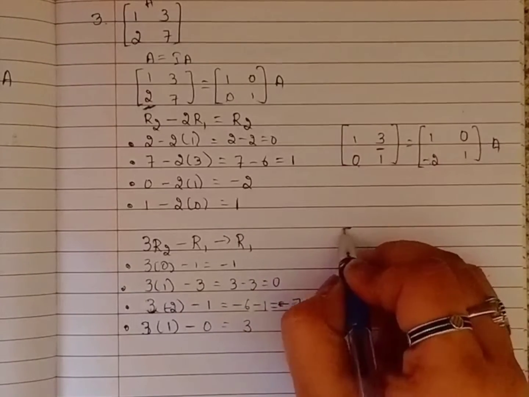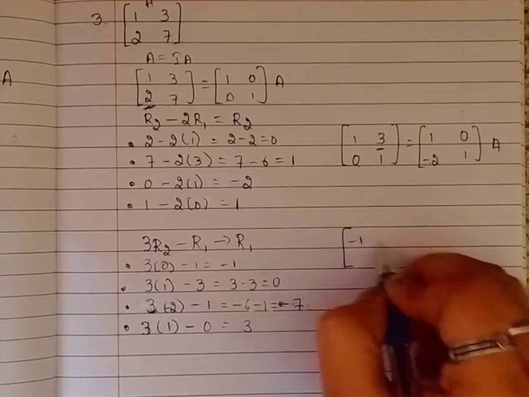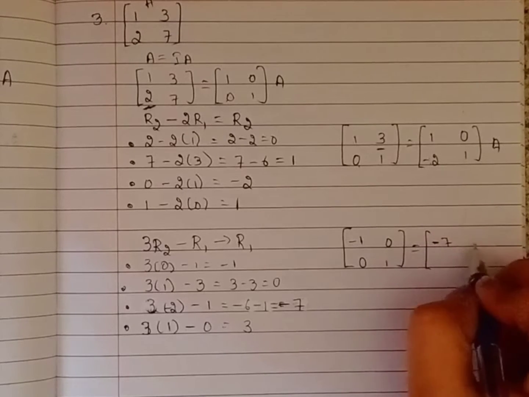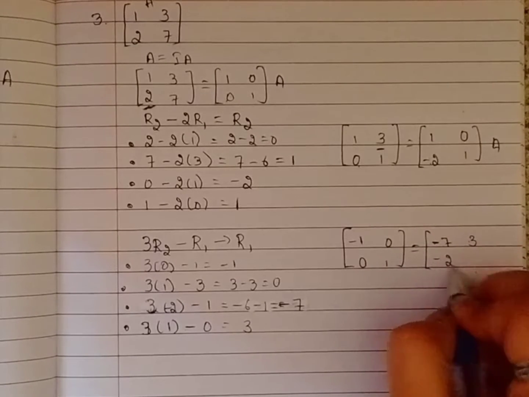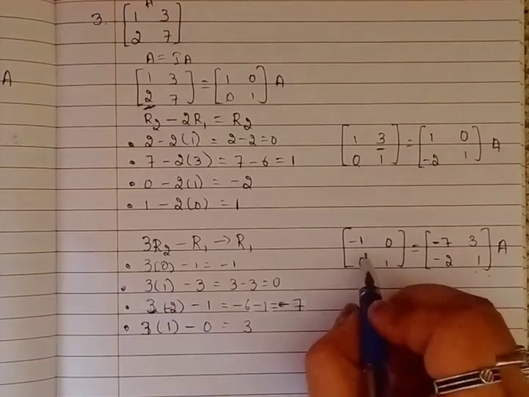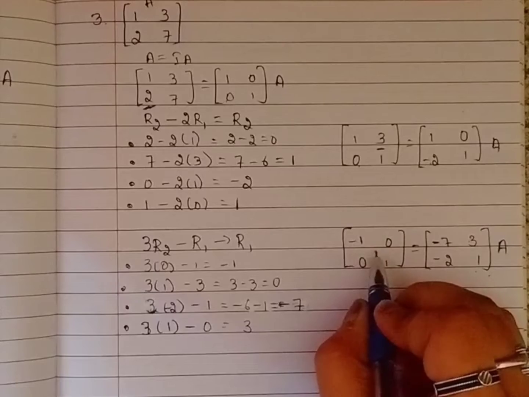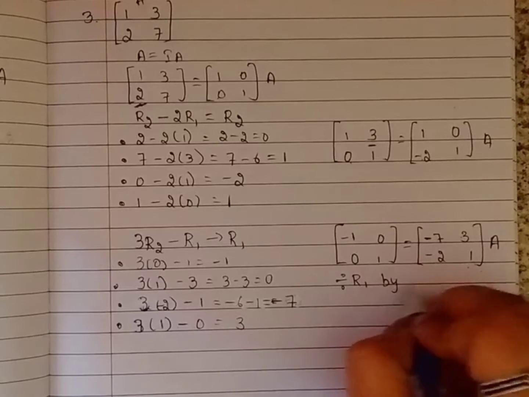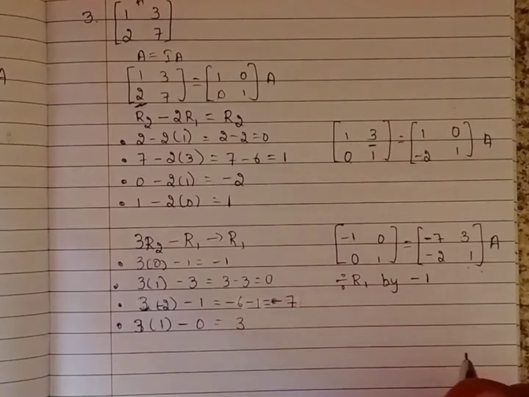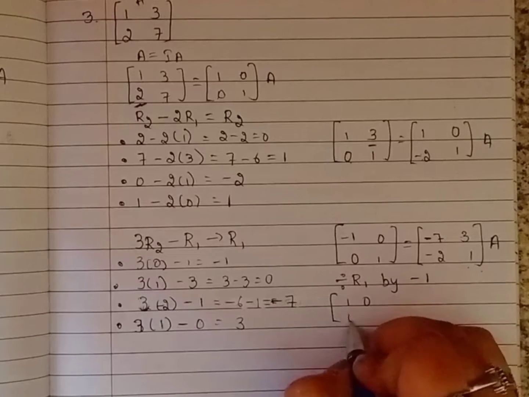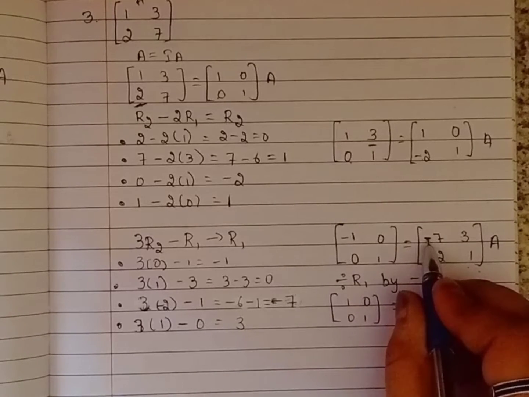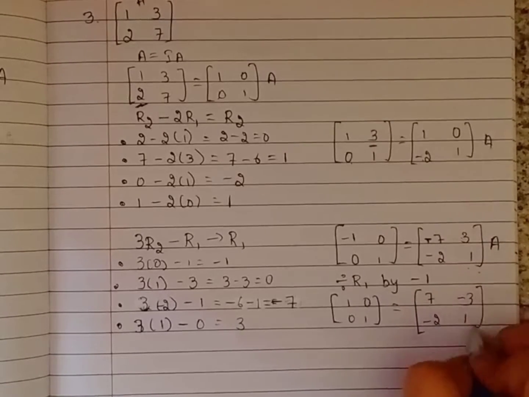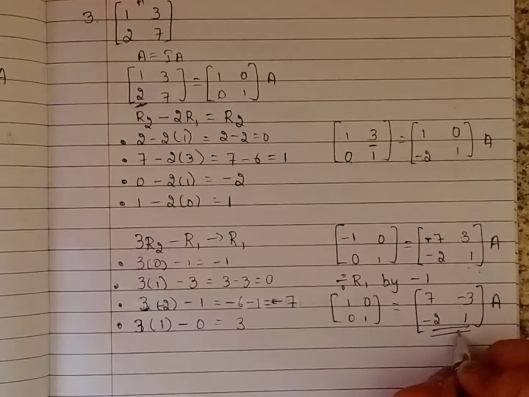So this whole matrix changes into minus 1, 0, and the second row remains as it is, 0, 1. And on the right, minus 7, 3, and minus 2, 1 into A. So now the only one we have to change is this row 1, we have to divide by minus 1. So divide the whole row 1 by minus 1. If we divide that row by minus 1, we get 1, 0, 0, 1, which is equal to 7, minus 3, minus 2, 1 into A, as minus and minus get cancelled. So we can say this is the inverse of A.